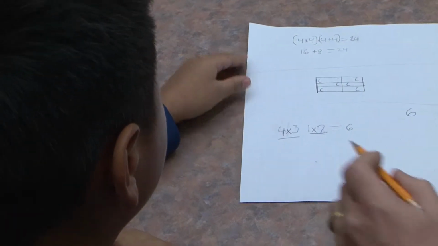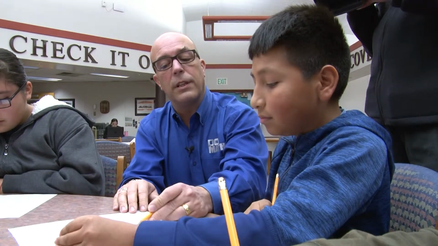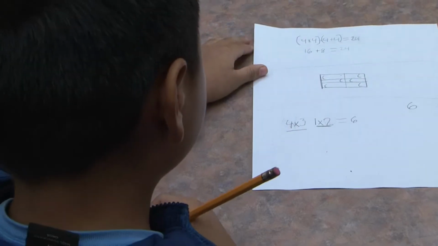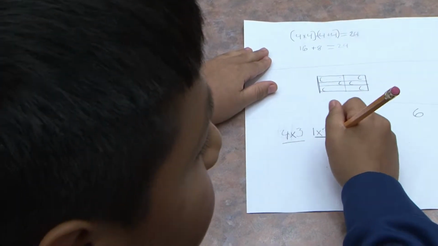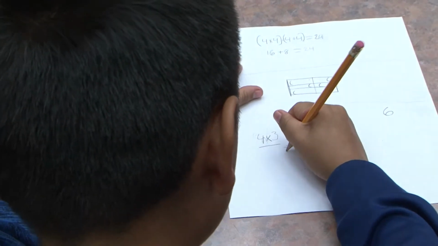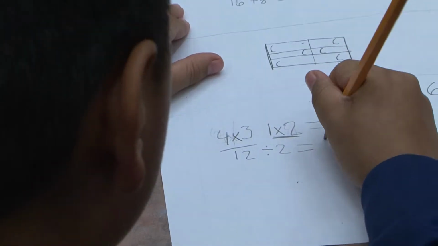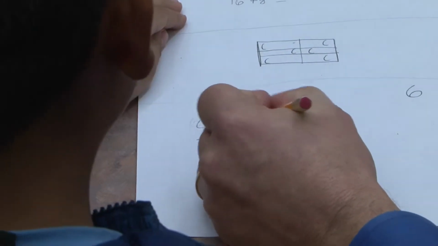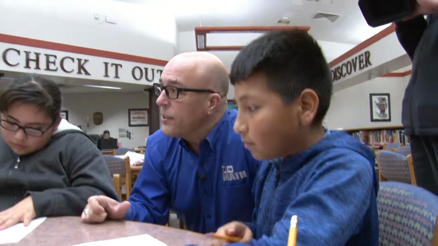Okay, so put the times in there. Okay, so now, what was this? 12. And what's this? 2. What do we have to do to these two to get to 6? Divide. Okay, so where do you think the division sign is going to go? It's going to go right in between them, right? There you go, nicely done. So you've got your 6 right there. So what we could do is go like that to group them, and then go like that. Anybody else get theirs?